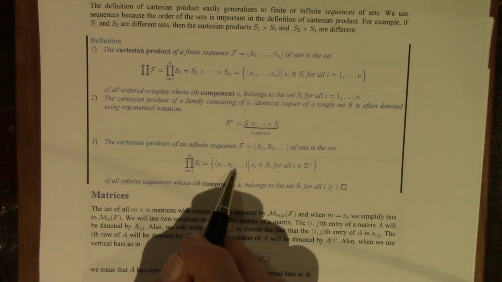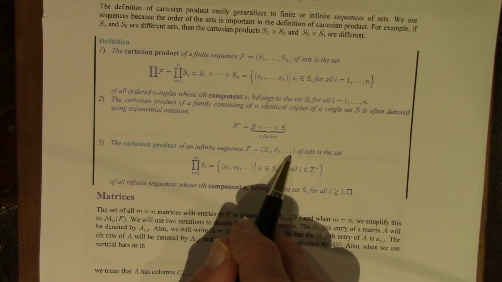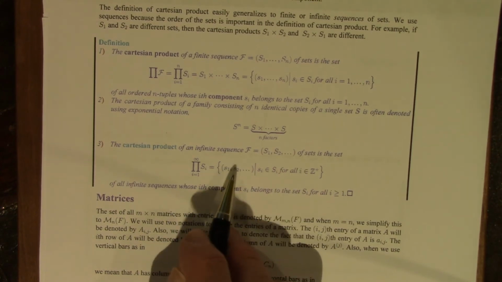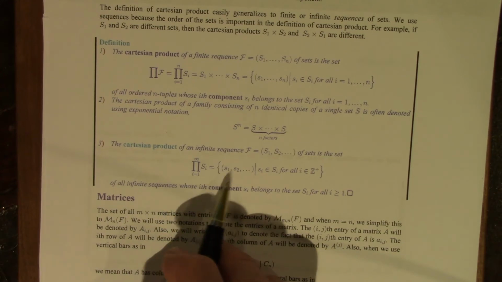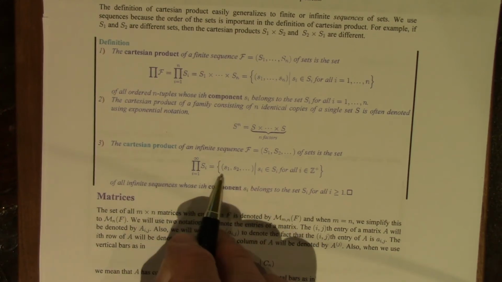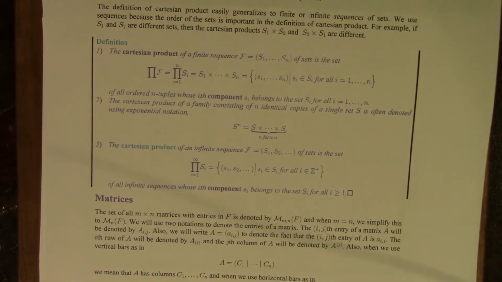We can take one more step in generalizing to an infinite sequence of sets, and we can form its Cartesian product. And that consists of the infinite sequences of elements where the ith component comes from the set S sub i.